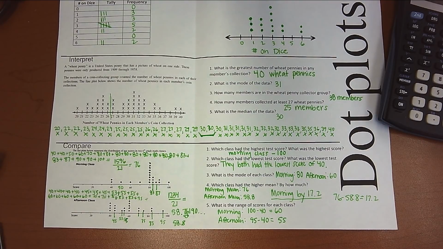And so when we compare two sets of data, you can see that we have two different dot plots. And we use their information to help us answer questions and compare the two.